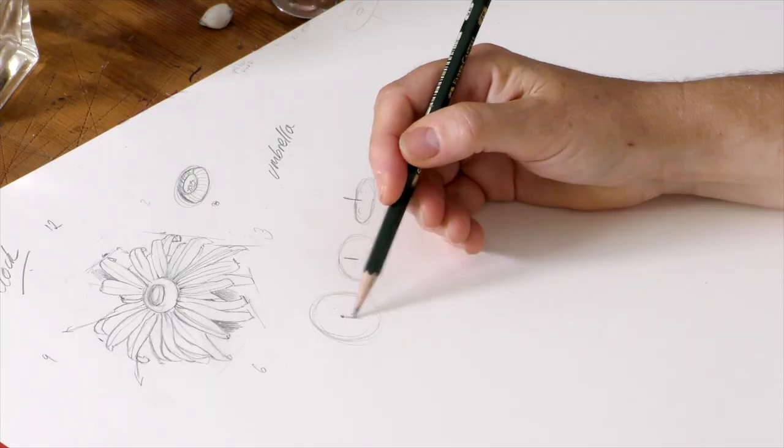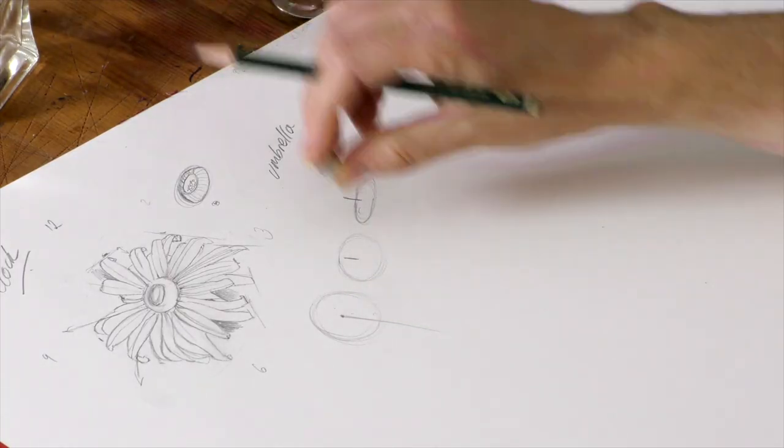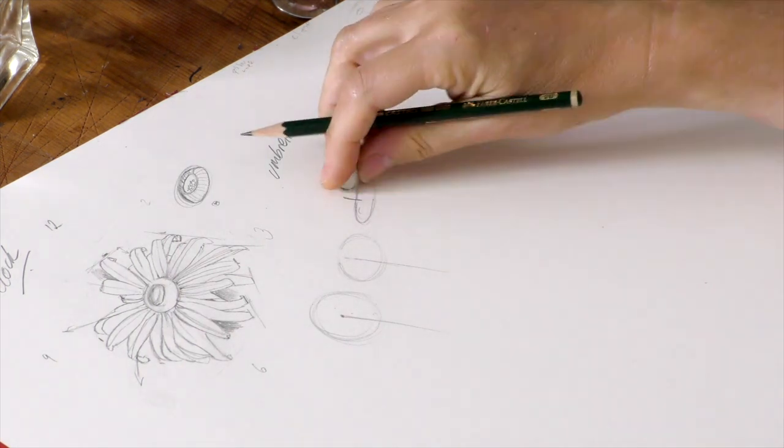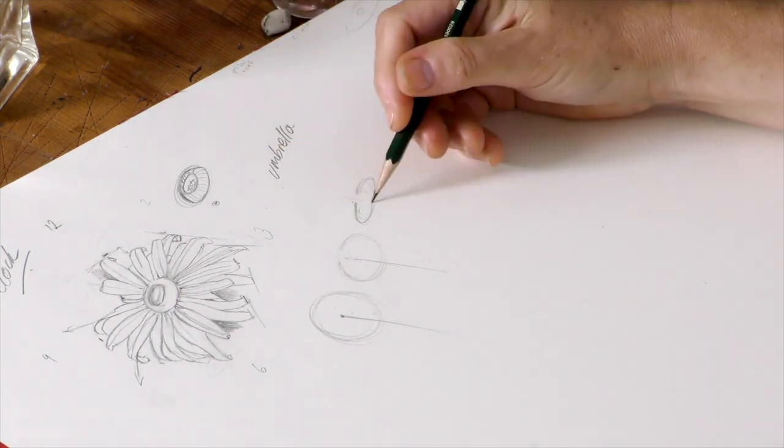So we do that in reverse for the umbrella. So there's my stem coming down. I'll just remove that little stick there, put my stem there, and put my stem there.